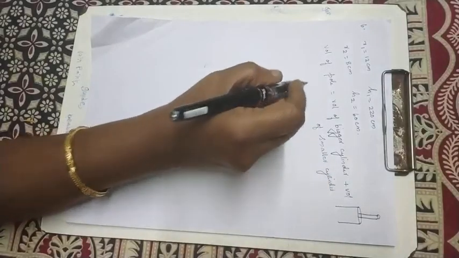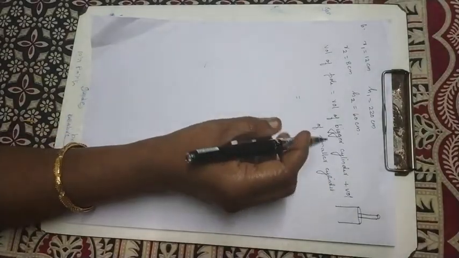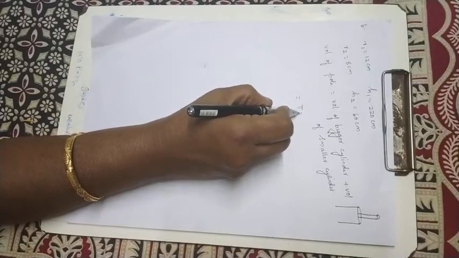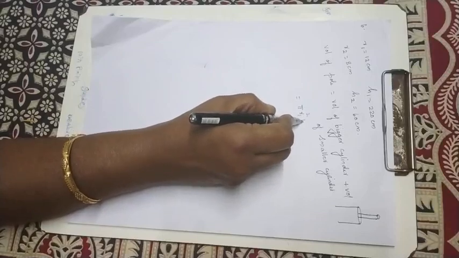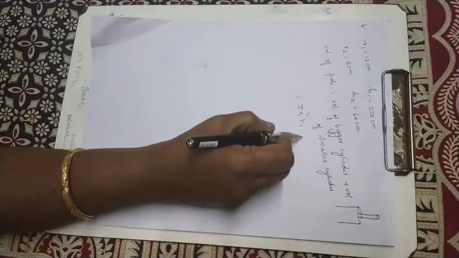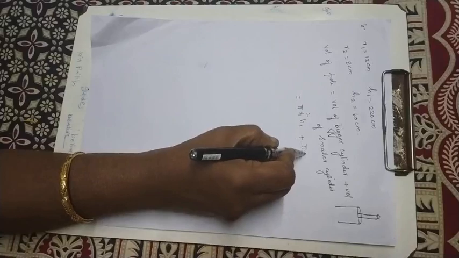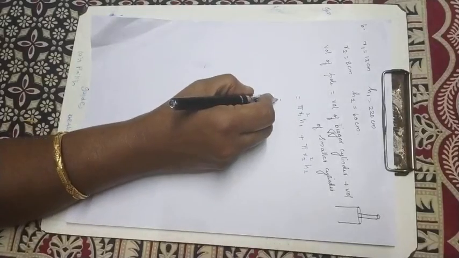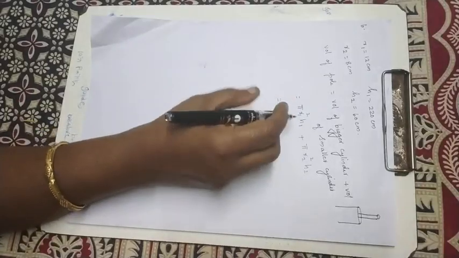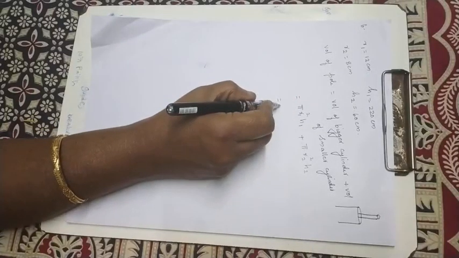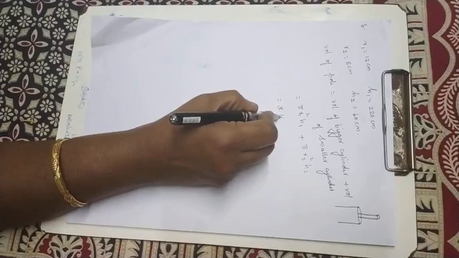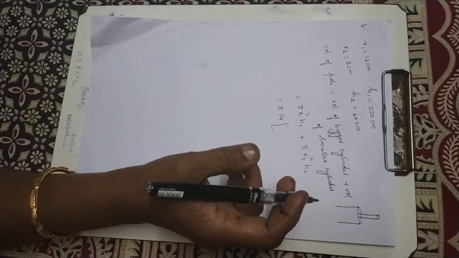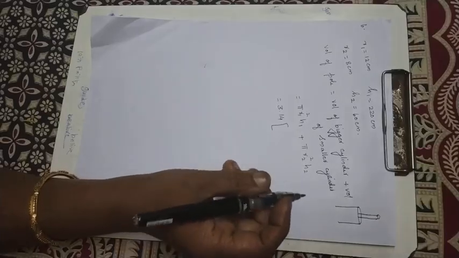The bigger cylinder volume will be pi r1 square h1, and here it will be pi r2 square into h2. The pi value is common, so you can take it outside, that is 3.14. You have to use the pi value 3.14.